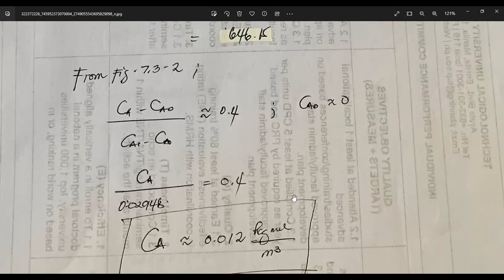In figure 7.3-2, I will check. Okay, that's the instruction that you're going to use the rod-like line in this case. Rod-like flow. What is rod-like flow? So it's not explained here.